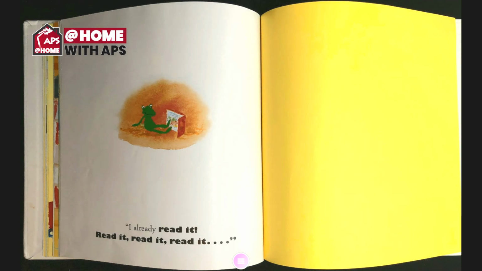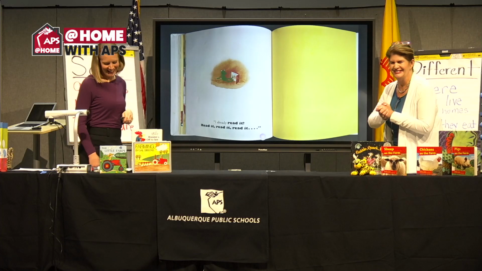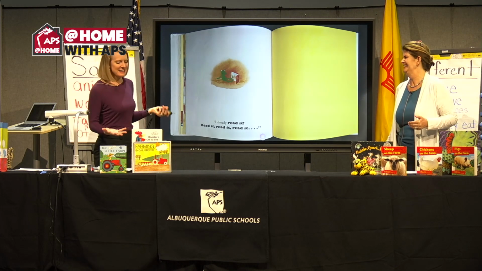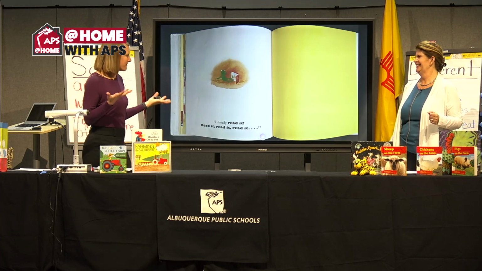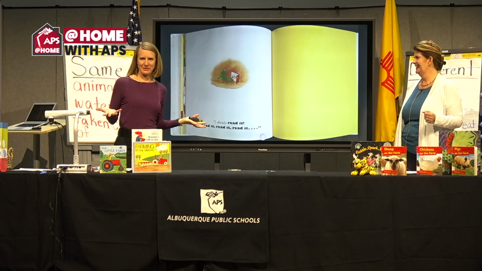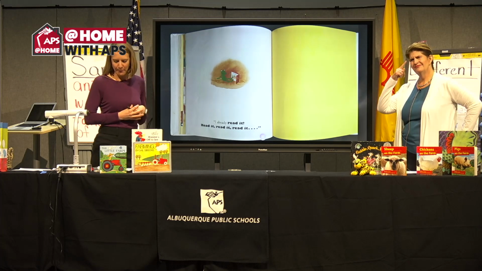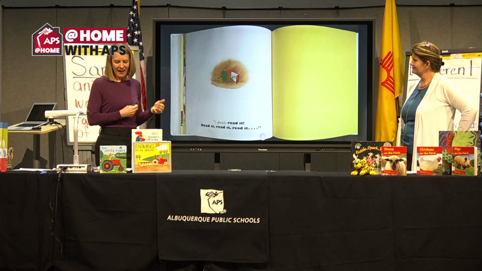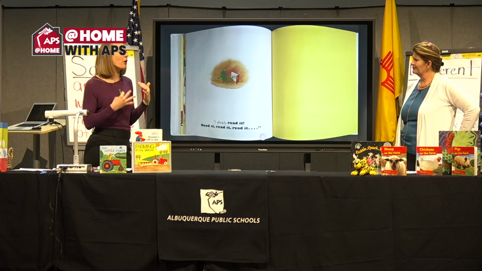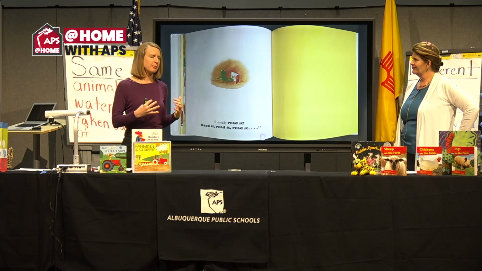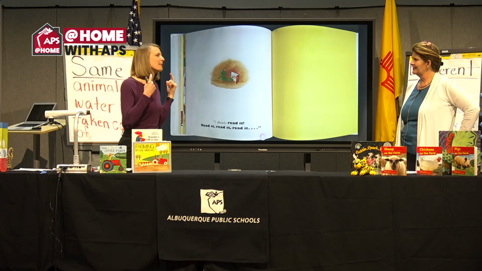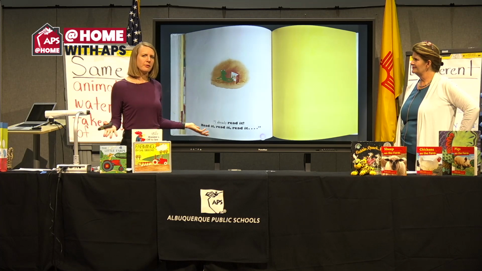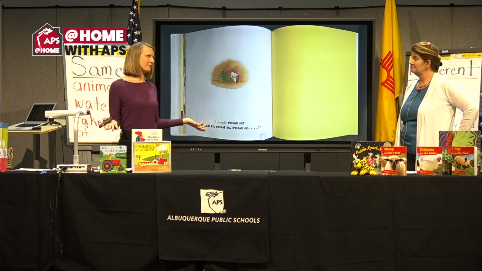I already read it. I love that book. Now, in thinking about that, where did I find the important information in this book? Well, in the text and the illustrations, I have to think about what I'm reading a little more deeply because the story will not automatically tell me what is important in this book.